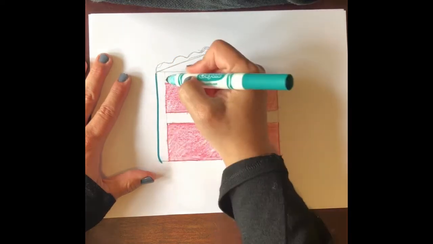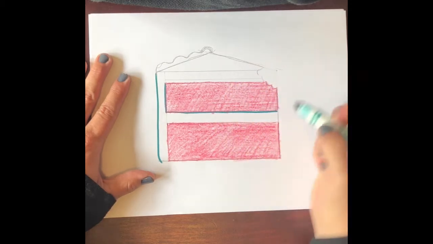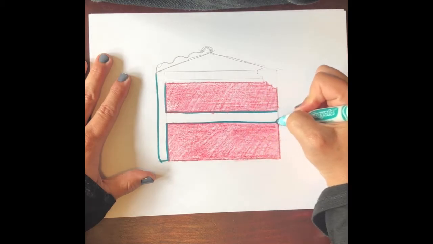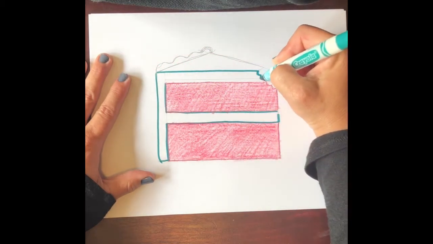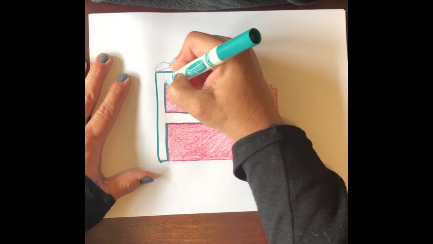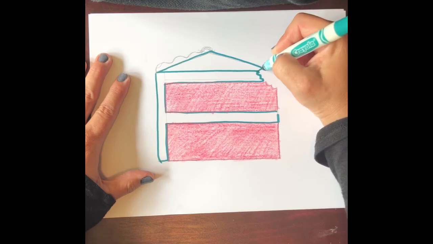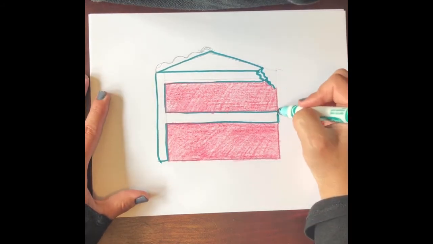I am tracing the icing on the cake. This is kind of like a blue-green color. You can use crayon, like I said, pencil, whatever you want. I just kind of traced over that bite out of the cake. And I just made another wiggly line there so it looks like teeth kind of took a bite out of it.